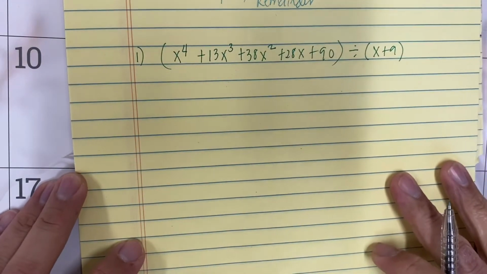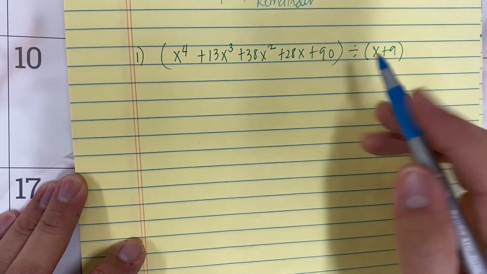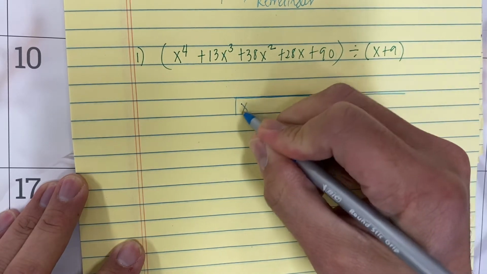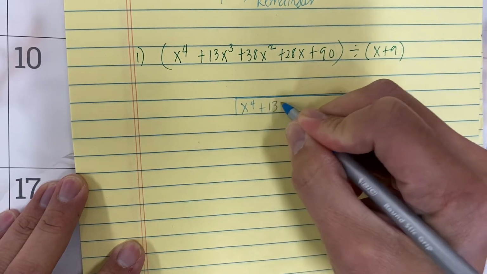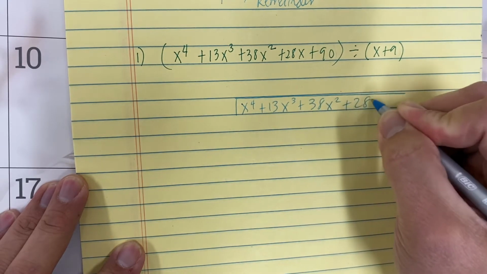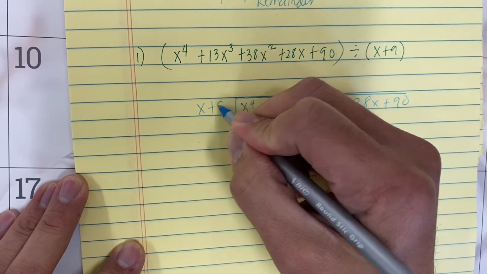Okay. So how do we divide this one? So this is my dividend, that's my divisor. So I'm gonna put this dividend inside: x to the 4th plus 13x cubed plus 38x squared plus 28x plus 90. And the divisor is x plus 9.